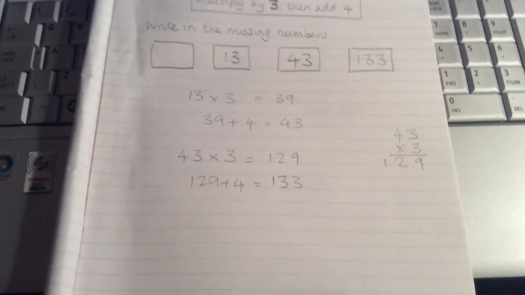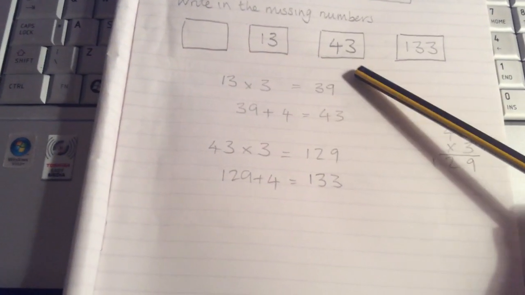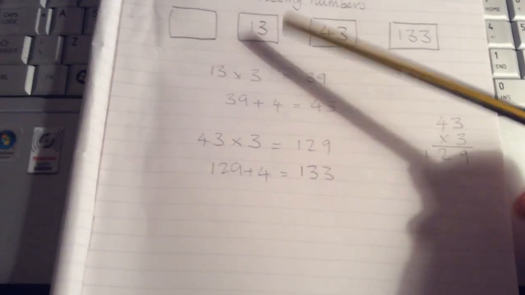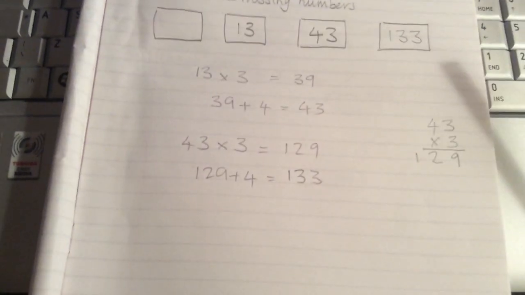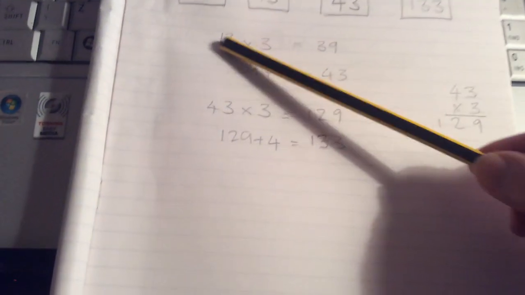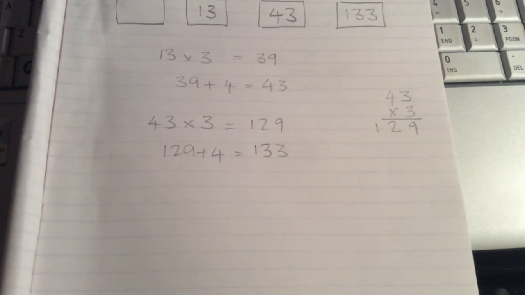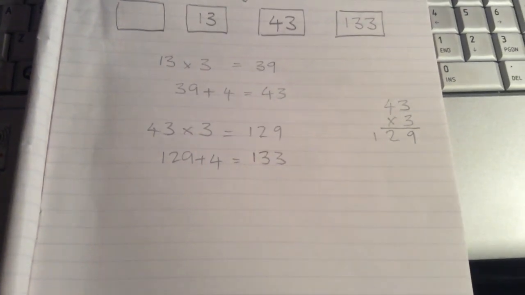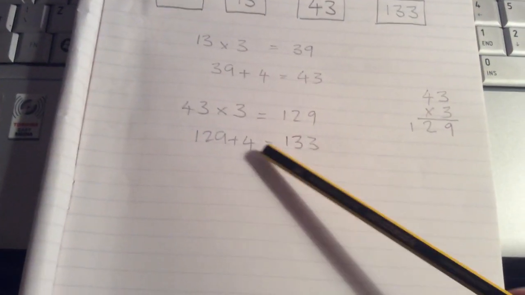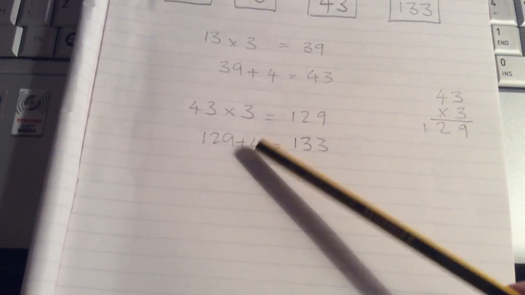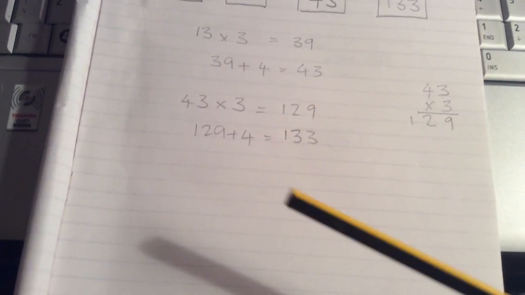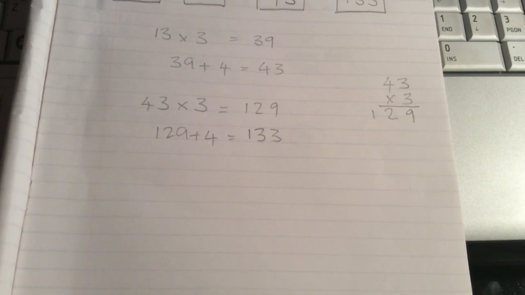Okay, so if we're going up the numbers, we're working forwards, multiplying by 3, then adding 4. If we're going down, we need to do the reverse of that. So we ended up by adding 4 here. So what's the opposite of adding 4?